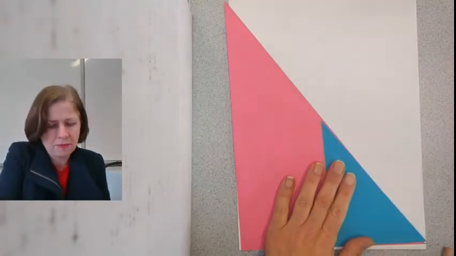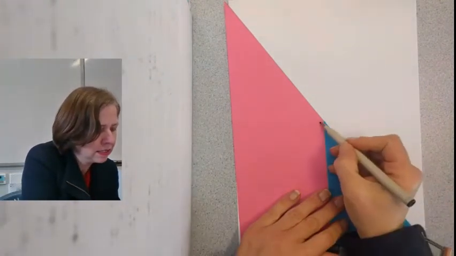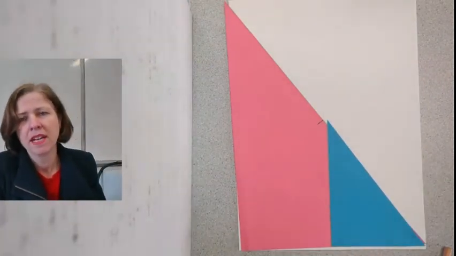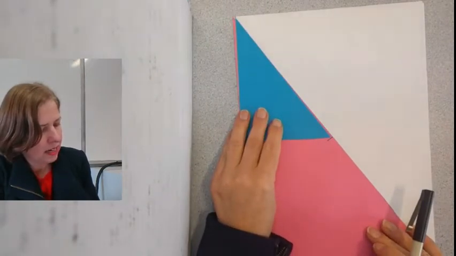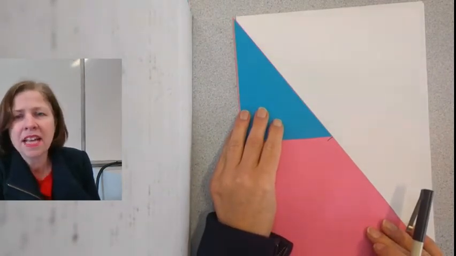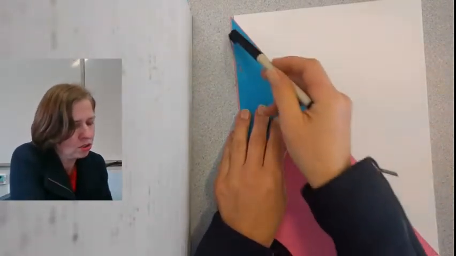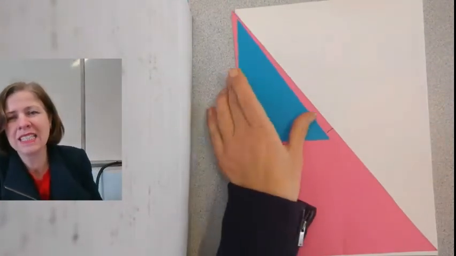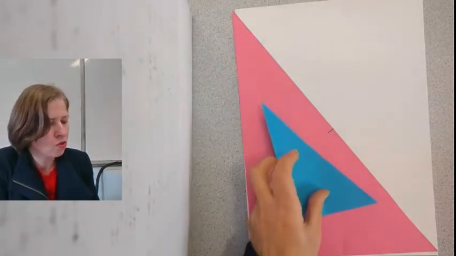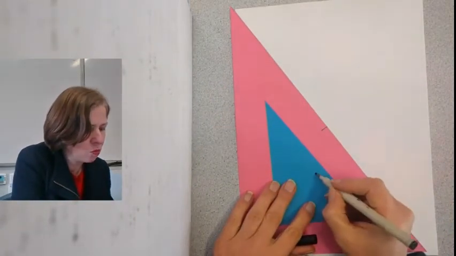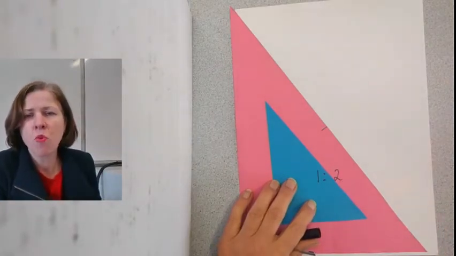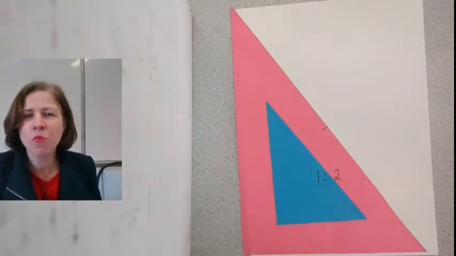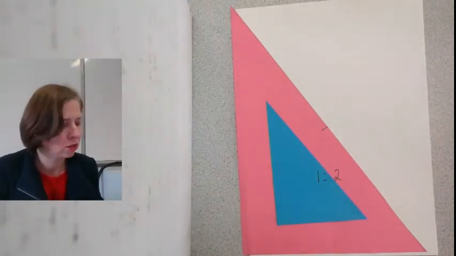Oh, you can't see that. Let me try that with a better colour. I'll mark that point. Now, if I take the small size and line it up here, basically that means that this hypotenuse here on the pink triangle is double the blue triangle. So the ratio is 1 to 2, right? For every 1 on the small triangle, I'm going to have 2 on the big triangle. And this works for any length in the triangle at all.